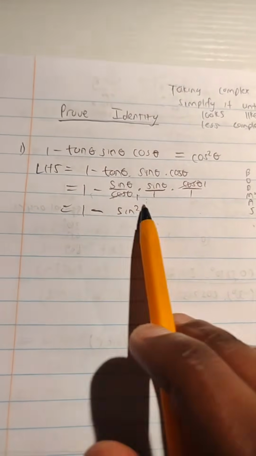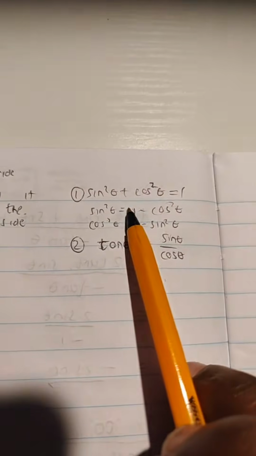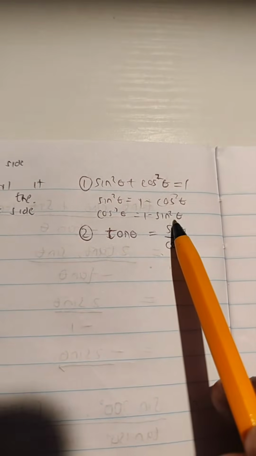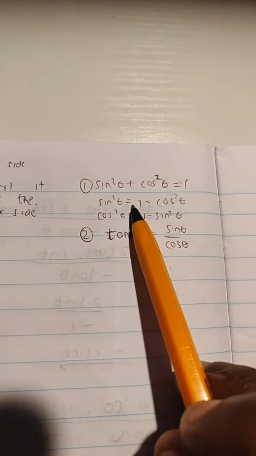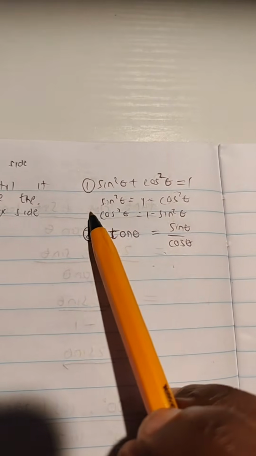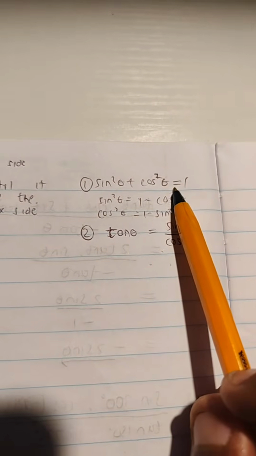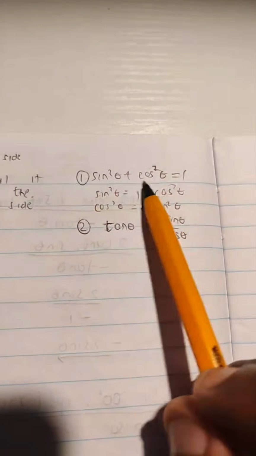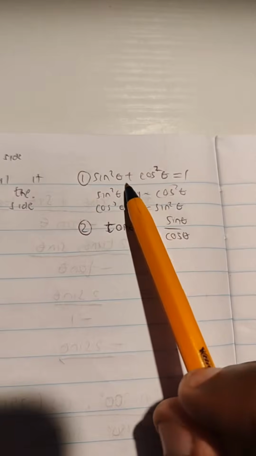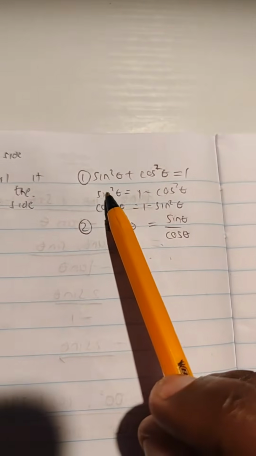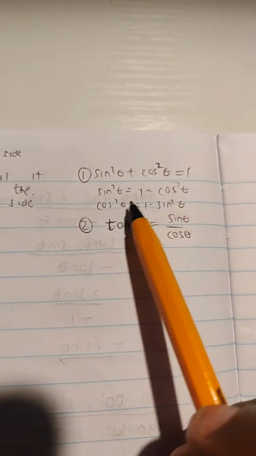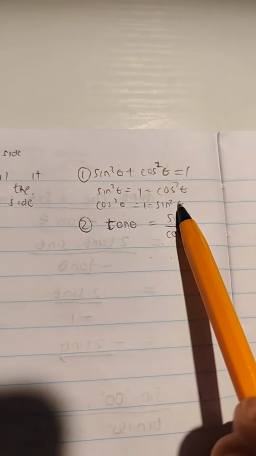But what is 1 minus sine squared theta as per the identity? 1 minus sine squared theta can be written as, you can see. So you see, it's not enough to just know the identity, sum of the square of sine and cos being 1, but you need to also know, when I make sine squared theta the subject, what is the expression? When I make cos squared theta the subject, what is the expression?